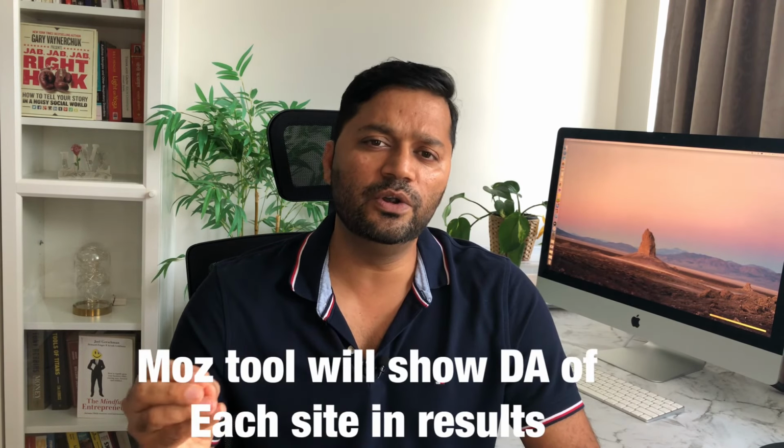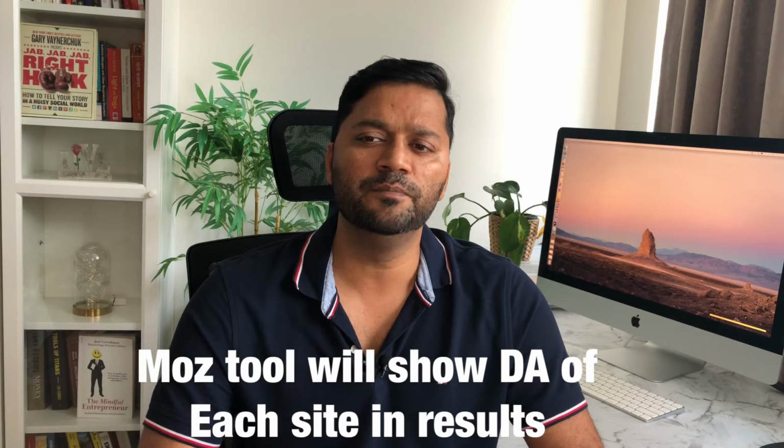After downloading the Moz tool, what you got to do is type your keyword again in Google, see the 10 results that are appearing in the first page, and check out the domain authority of each of those websites. If the domain authority is pretty low, that means low authority websites are ranking for that particular keyword, and that means you can do that as well.